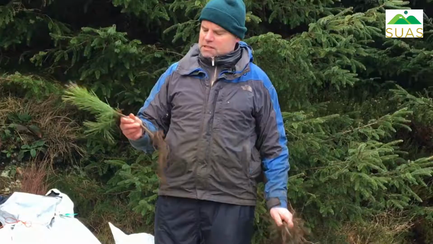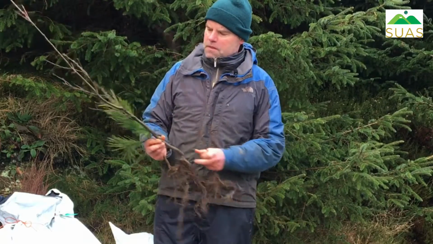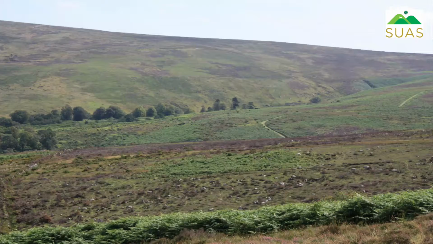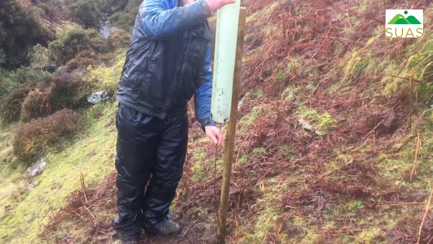What we want to look at is why we plant trees in the uplands, then what type of trees, what species, where do we source them from, where do we plant them, what areas, and finally the practicalities of how do we plant them, how do we go out, do we need tree shelters, how do we protect them from deer and from sheep and so on. So I hope you take the time to watch the rest of this video, and that will answer most of your queries.